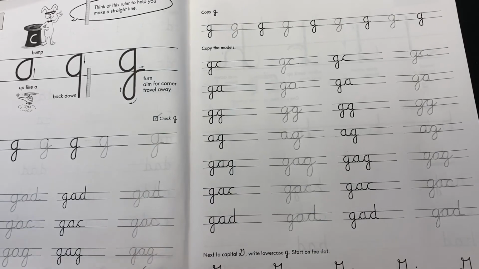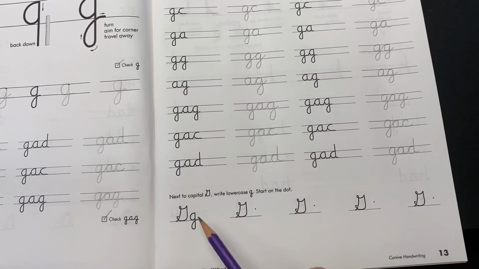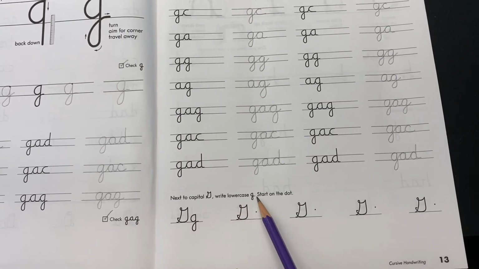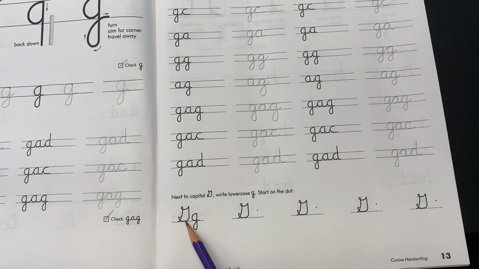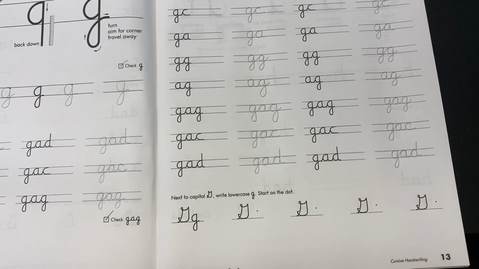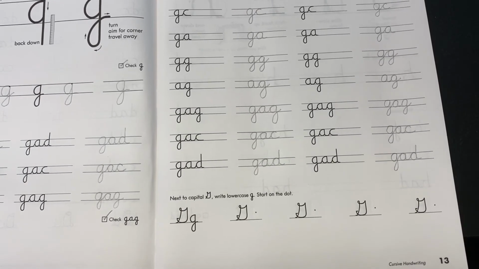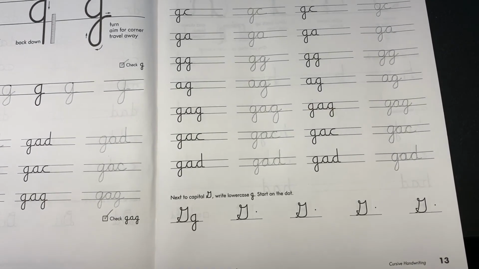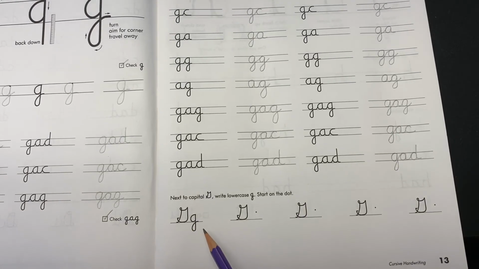Good. Now, down here at the bottom, it says next to capital G, write lowercase g, start on the dot. Wow, look how strange a capital G looks like in cursive. It looks nothing like a printed G. We're not ready to try to make that letter yet. We will later on. All we're going to do is be able to recognize it and read it.